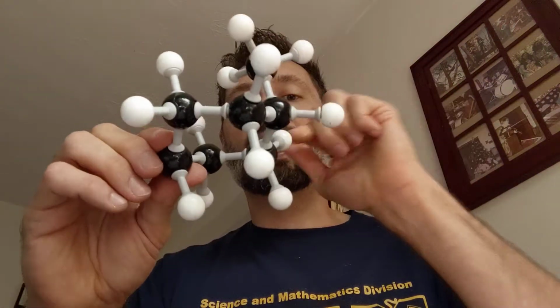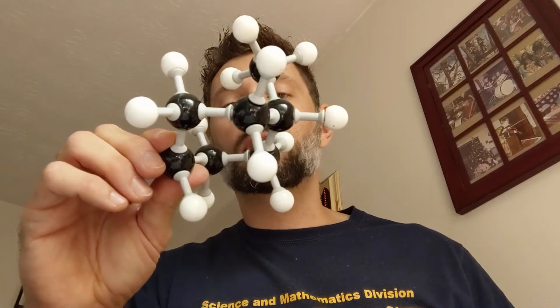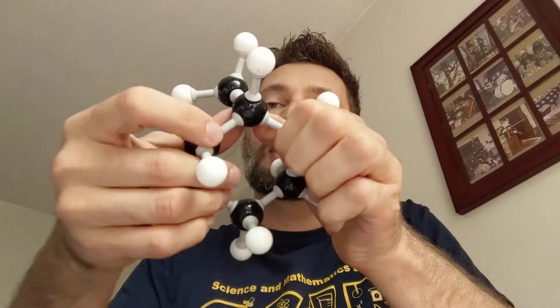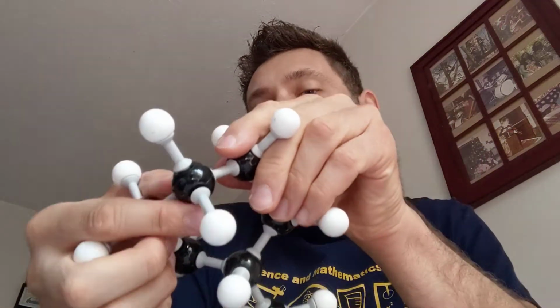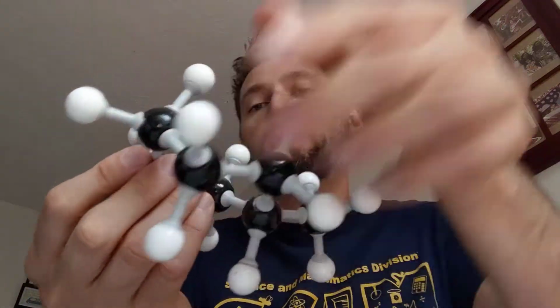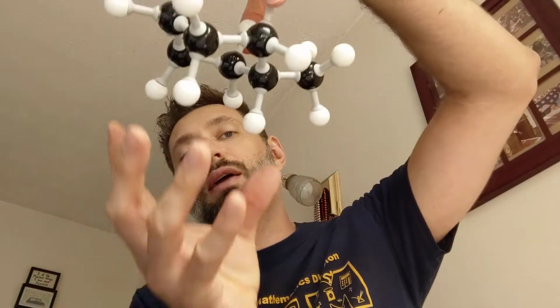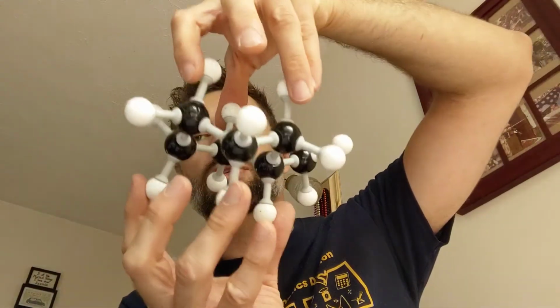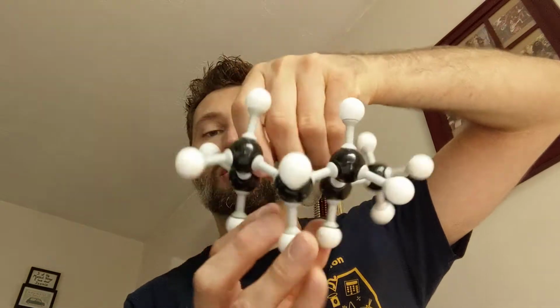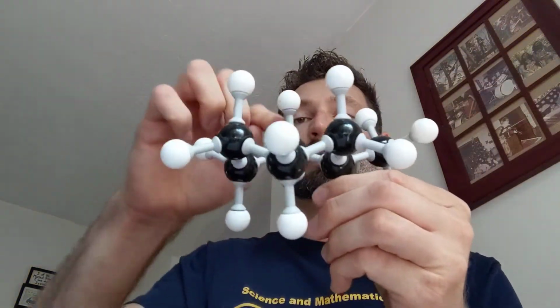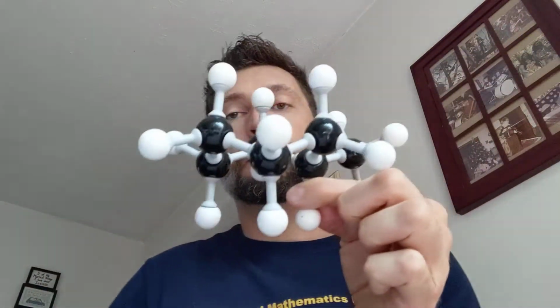I'm not flipping it over like a pancake. I'm actually rotating the single bonds, the carbon-carbon single bonds. So I'm going to flip the head of the chair down, and then that creates the temporary boat. I'm going to flip the feet of the chair up. And then I can just fix it by grabbing every other hydrogen on the top and every other hydrogen on the bottom, making sure that they're relaxed and pointing straight up or straight down. And now I see I've got that methyl group back into the more stable equatorial position rather than the axial position.